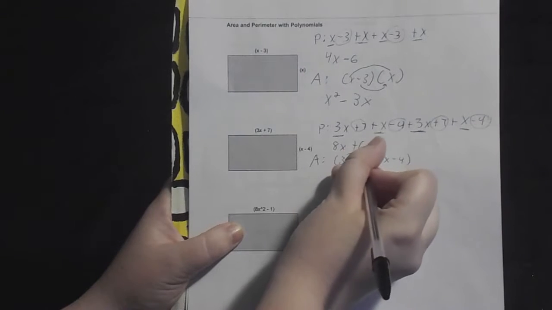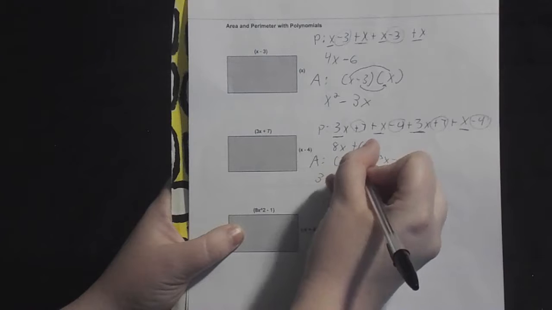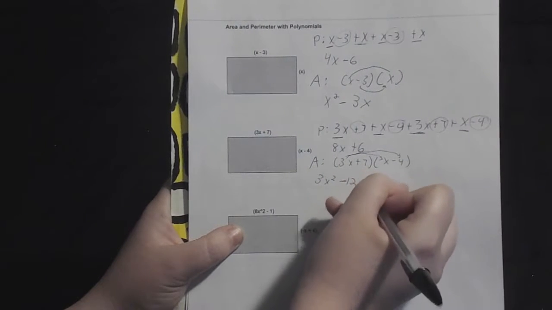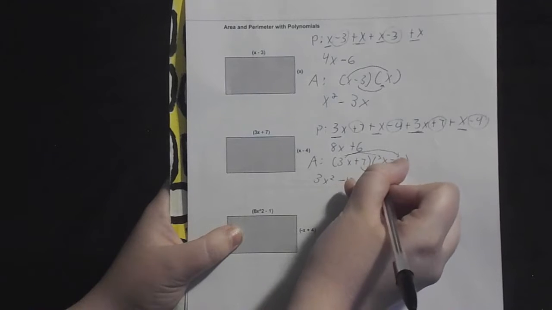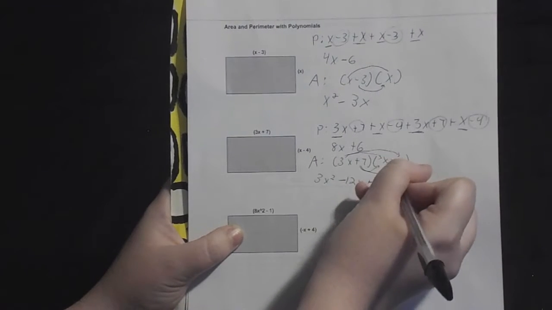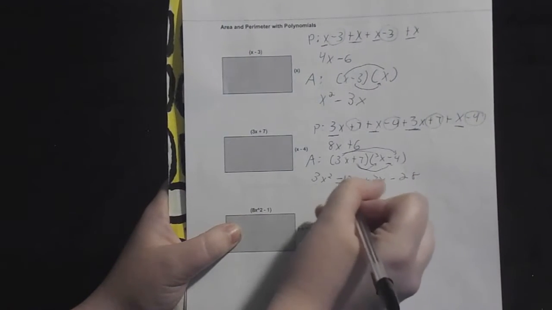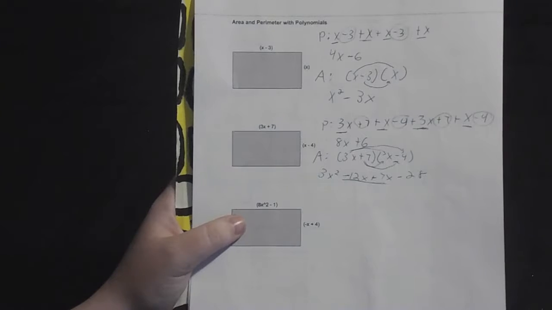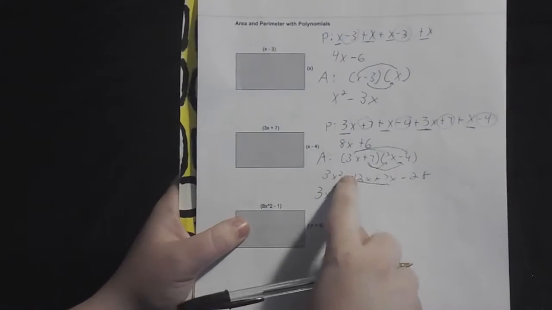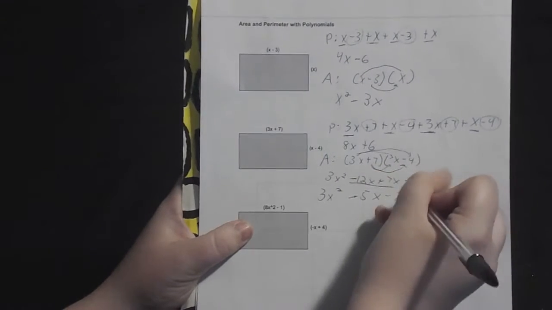Your area, you do one side times the other side. So 3x times x is 3x squared. 3x times negative 4 is negative 12x. Positive 7 times x is positive 7x. And positive 7 times negative 4 is negative 28. I do have these two as like terms because they're both x terms, so I can add them together. I still have 3x squared. Negative 12 plus 7 is negative 5. And then minus 28 at the end.